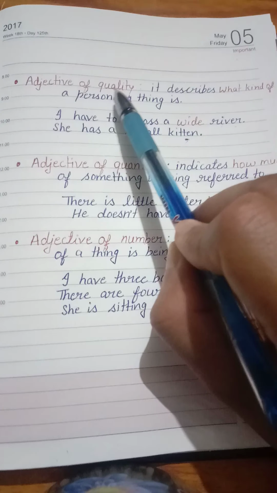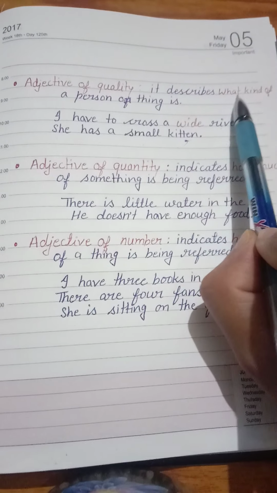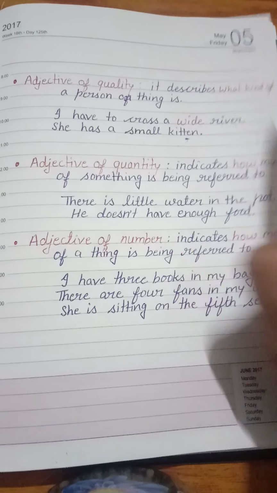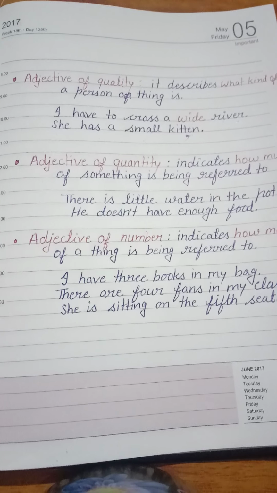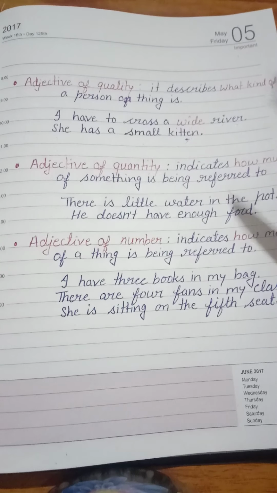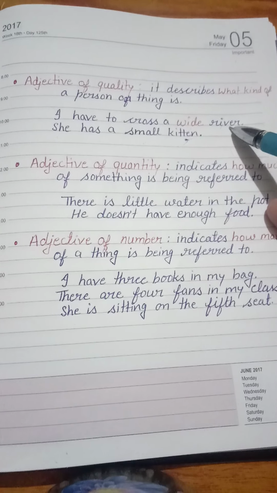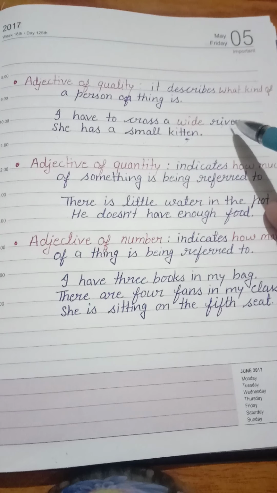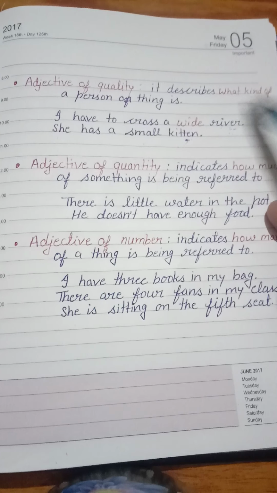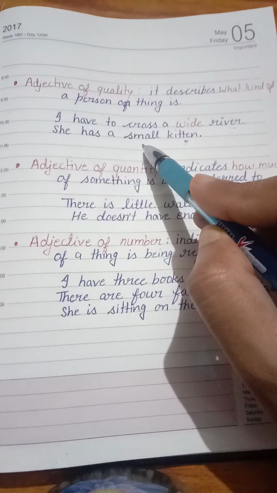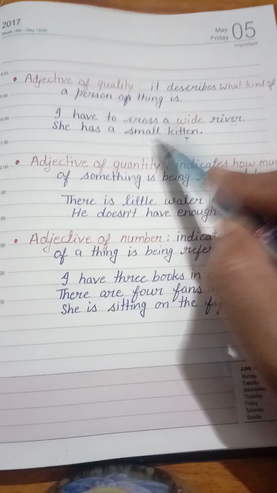To find adjective of quality, you just need to ask the question what kind of the noun or pronoun it is. Here the noun was river, so we ask what kind of river. Like, what kind of kitten? Small. Like this you need to find it out.